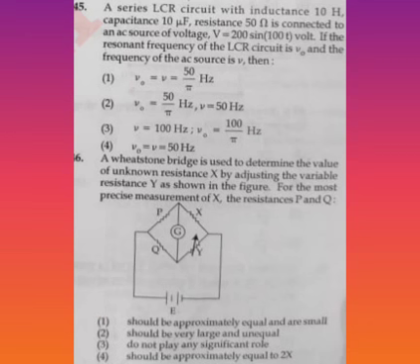A series LCR circuit with inductance 10 H and capacitance 10 microfarad, resistance 50 ohm, is connected to an AC source of voltage V equal to 200 sin 100t volt. If the resonant frequency of the LCR circuit is ν₀ and the frequency of the AC source is ν, then option 1, ν₀ equal to ν equal to 50 by π hertz.